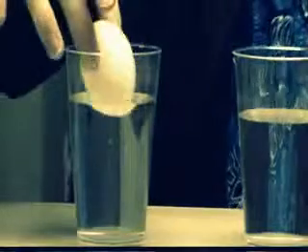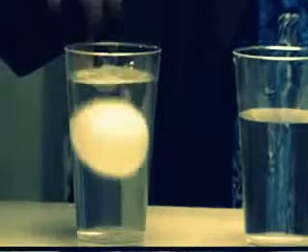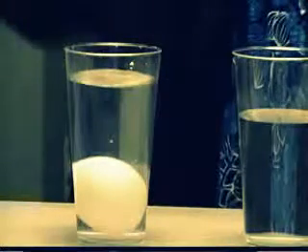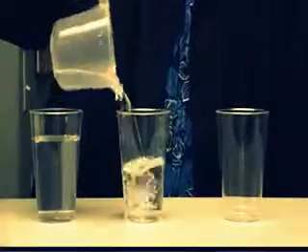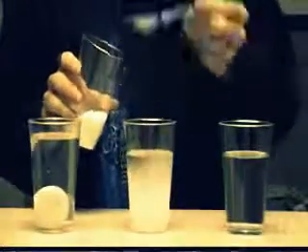When you drop a raw egg into fresh water, the egg doesn't displace enough water, making the egg more dense than the water around it. This creates unbalanced forces, which sends the egg to the bottom of its container. Density is the amount of mass something has per volume, and when you add more mass to the same volume, you can change the density.